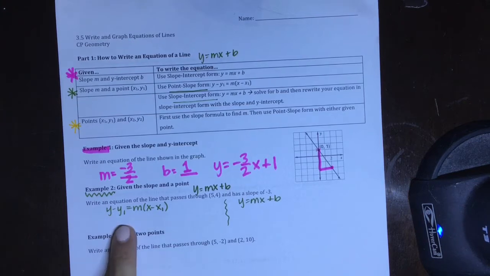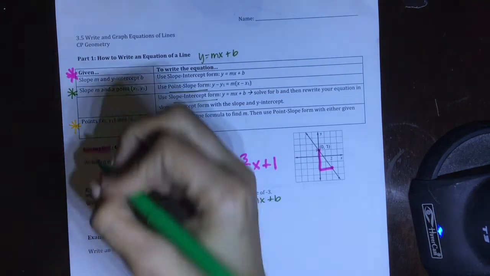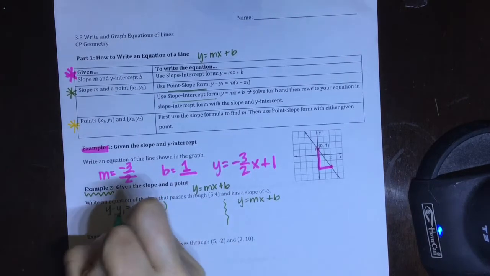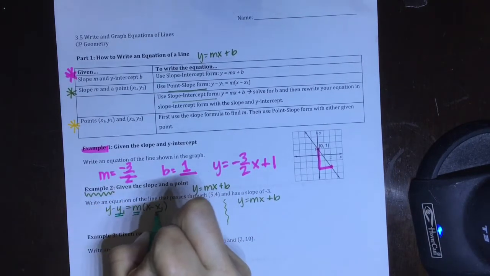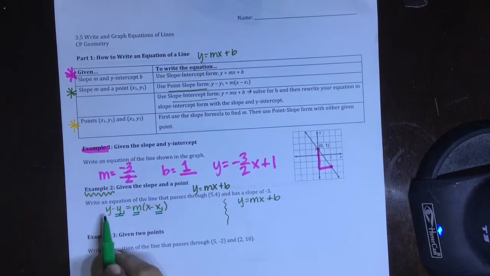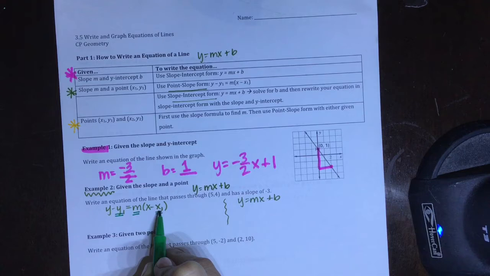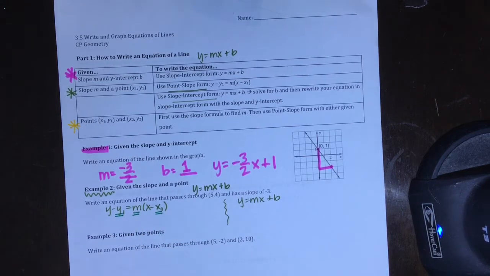Notice in our point slope formula, you have y minus y1 equals m times x minus x1. We need to plug in a y value, an m value, and an x value. Notice that the y and the x are going to stay in the equation. The y1 and the x1 are going to leave, as well as the m. We're going to plug in numbers or solve for those.